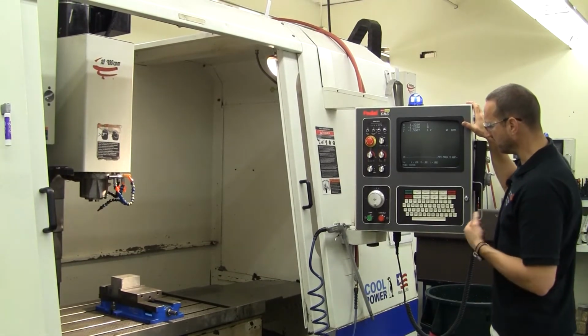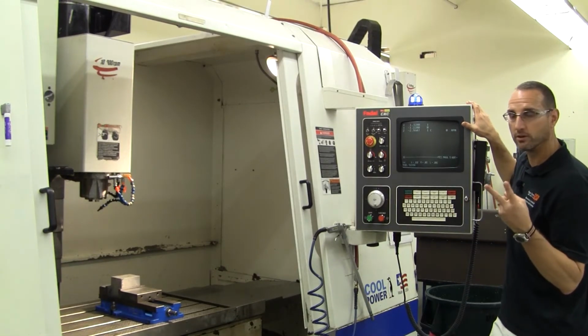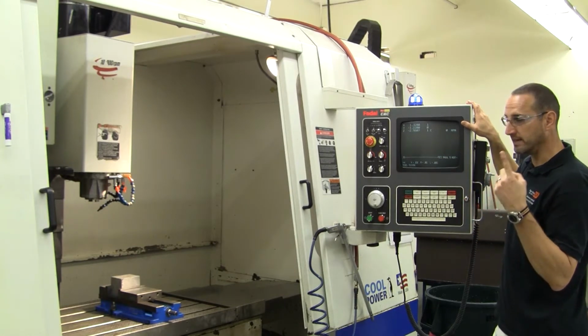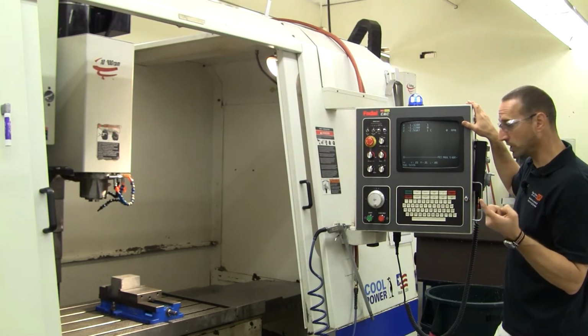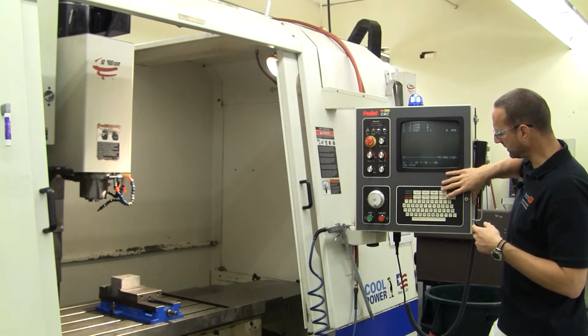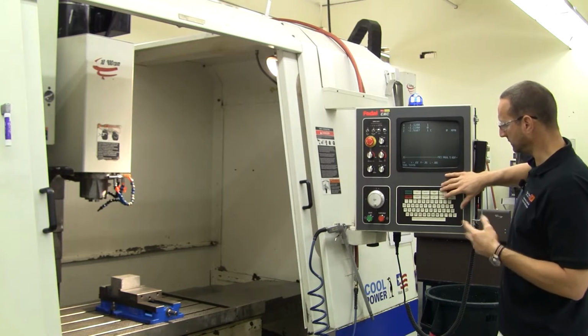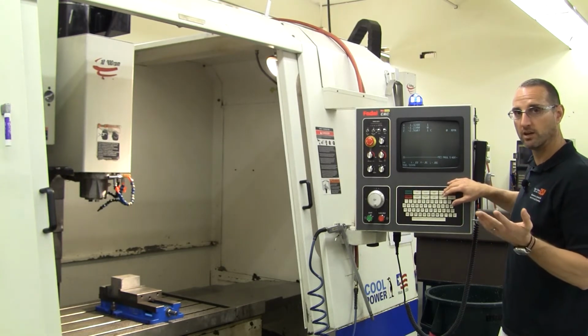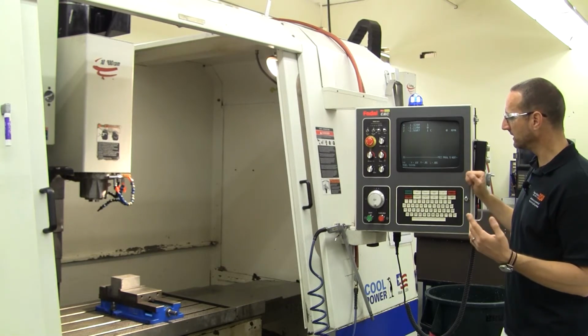Additionally, I can take advantage of two other features of this controller. An incremental jog and a continuous jog. And those are essentially achieved by either pushing the jog button once or pushing and holding the jog button continuously.